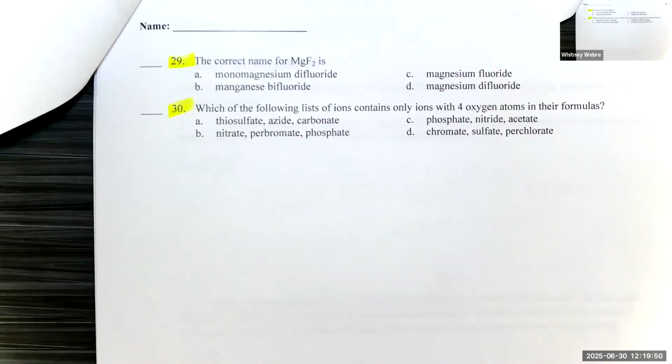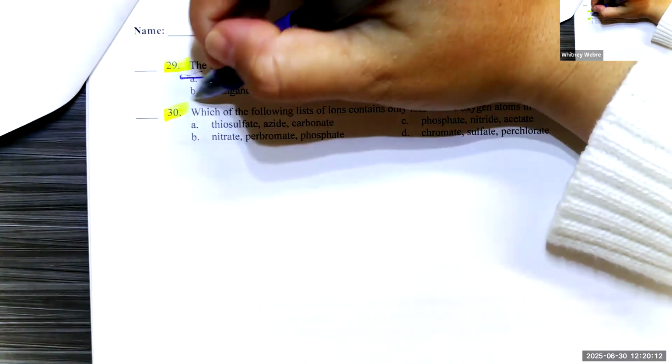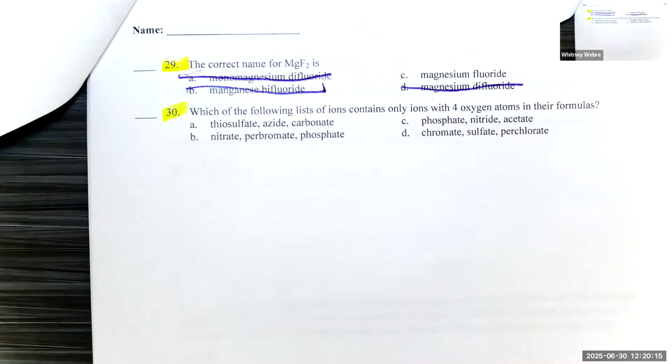The correct name for MgF2. Is it a metal? Is magnesium a metal? So anything with prefixes, I'm going to eliminate. Exactly. You just made your life easier because bifluoride, I've never heard of that. But if you eliminate what makes no sense, it helps you easily pick out the correct answer. So magnesium's a metal, fluoride's a nonmetal, ionic, magnesium fluoride.